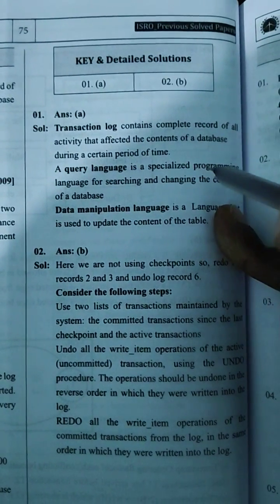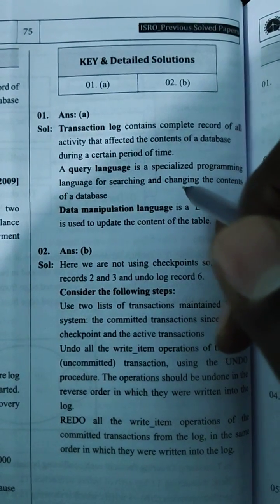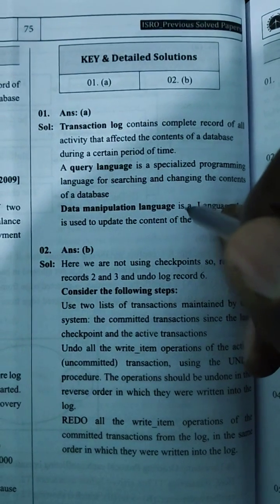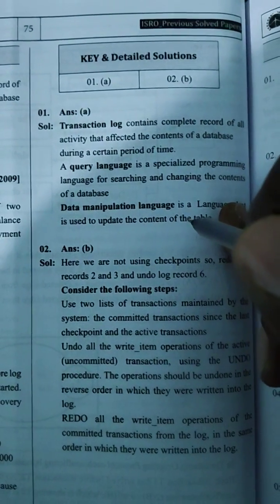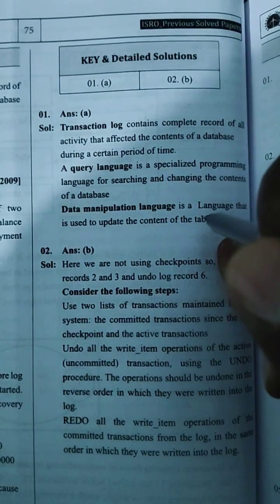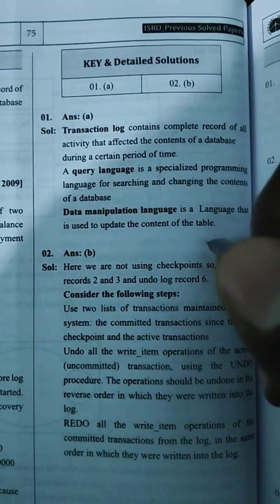A query language is a specialized programming language for searching and changing the contents of the database. Data manipulation language is the language that is used to update the content of the table.